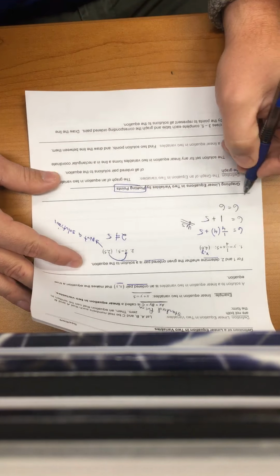The next thing they want us to be able to do is take the equation and find the intercepts. So let's find the x-intercept first. Remember, to find the x-intercept, you set y equal to 0. So I'm going to cover up the y value with my pen. If I cover that up, I get 4x equals 4. So that tells me that x equals 1. So my x-intercept is the point (1, 0).